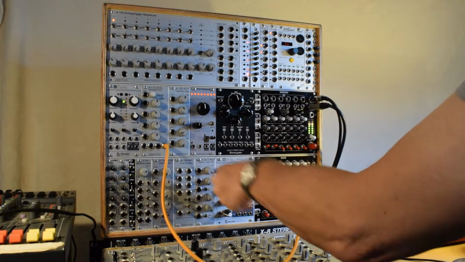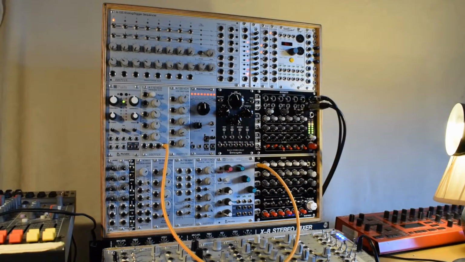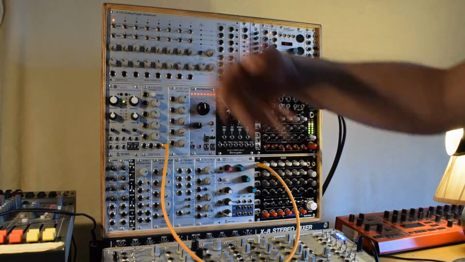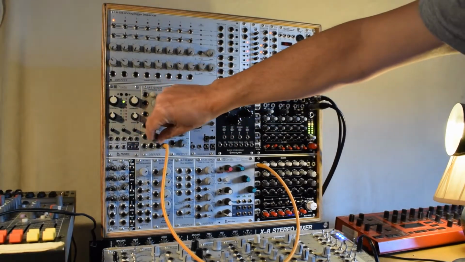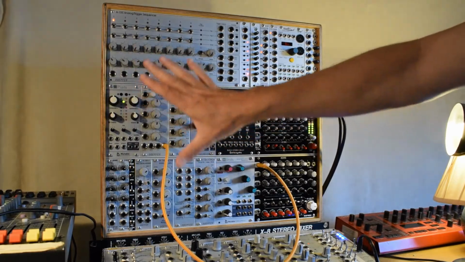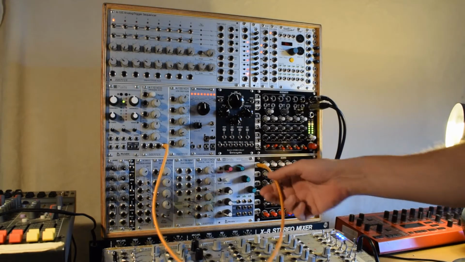The other controls are to do with the voltage control. I can change things, as you'll see when we patch them together, and this is the amount. I'll turn these down now. So that's basically all an oscillator does. It just makes a pitch like that.